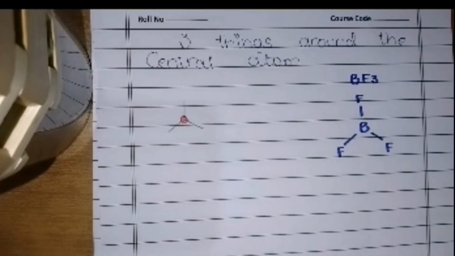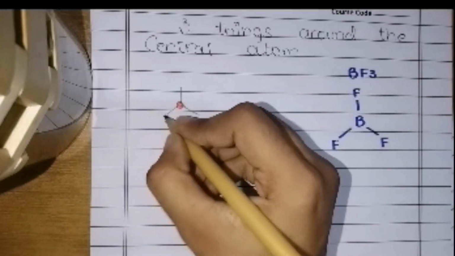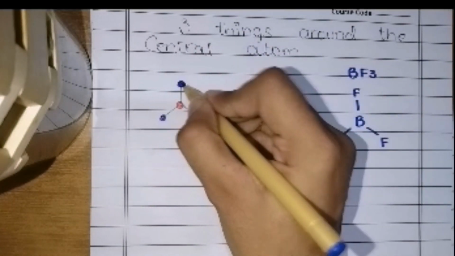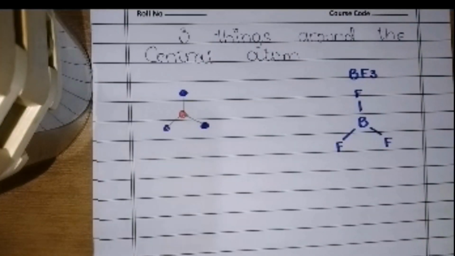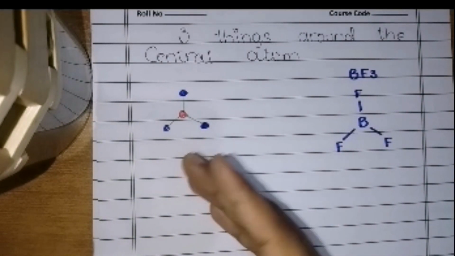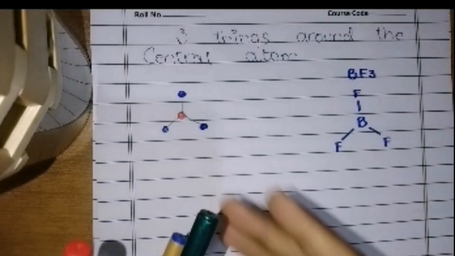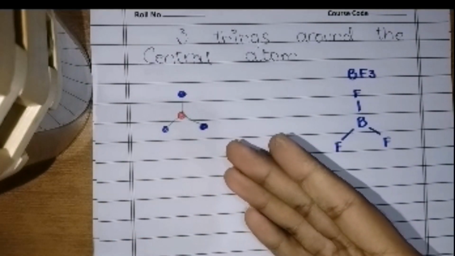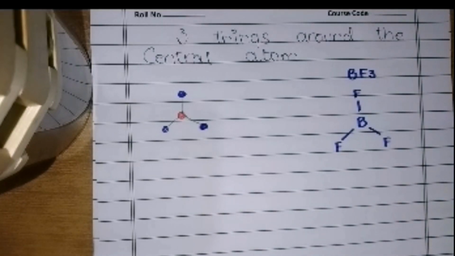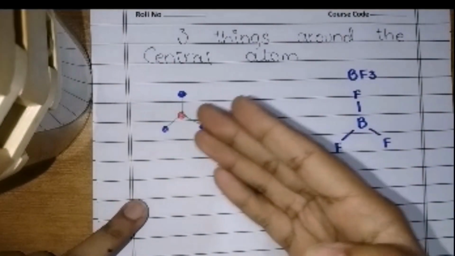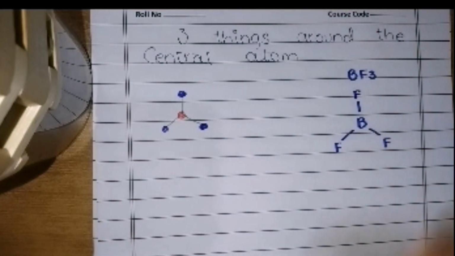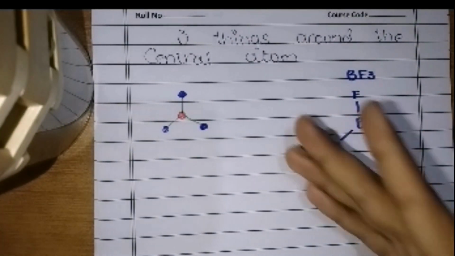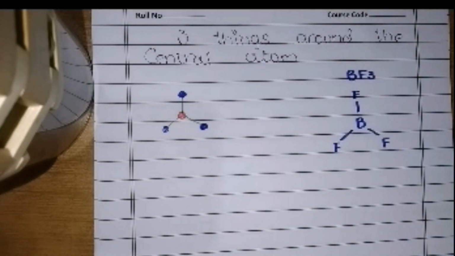So there are 3 atoms which would push each other as far as possible, and the possible structure is this trigonal planar, which means that the atoms would have a 120 degrees bond angle and would remain as far as possible, and the geometry would be called trigonal planar geometry.